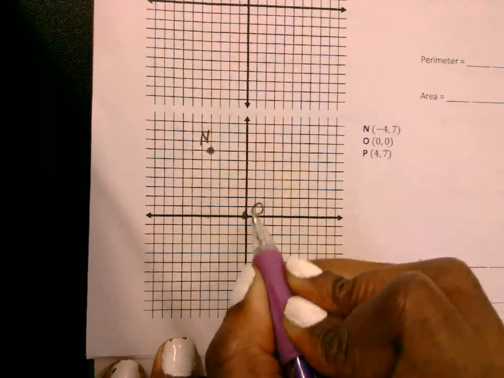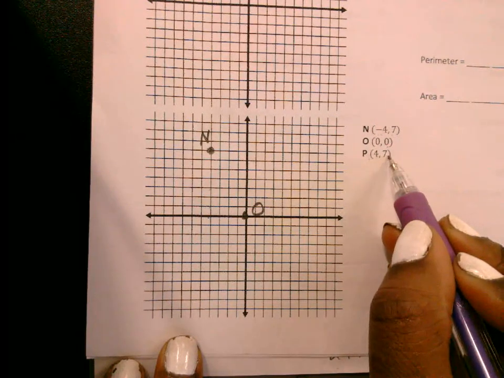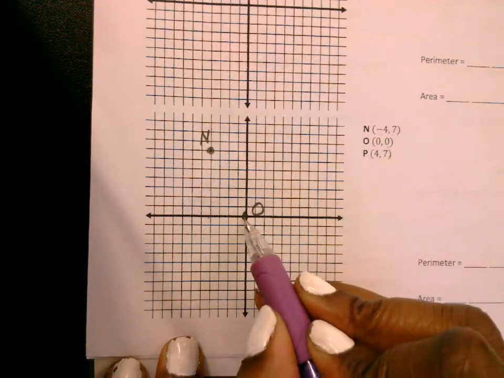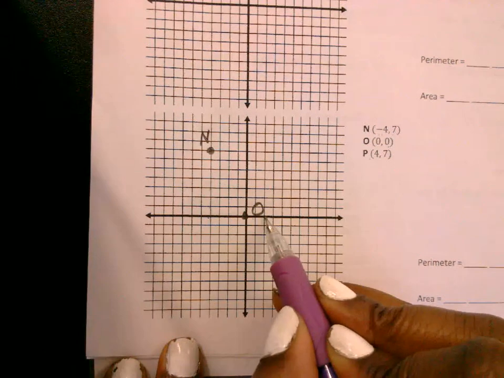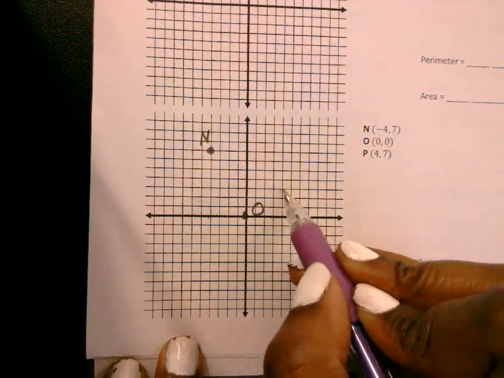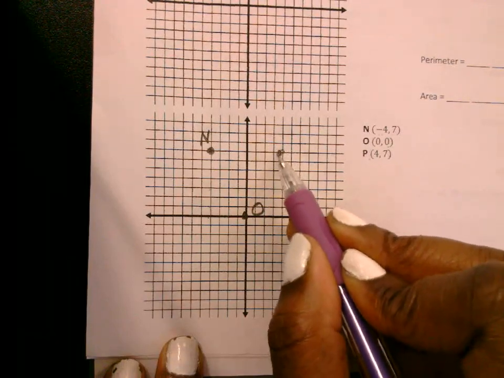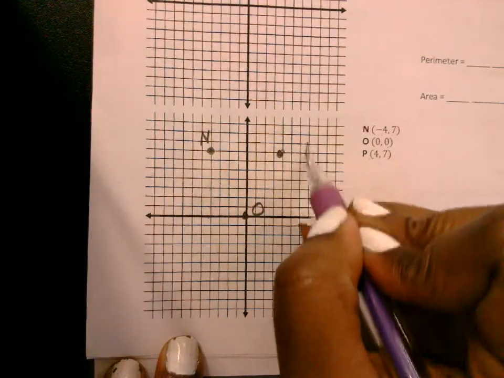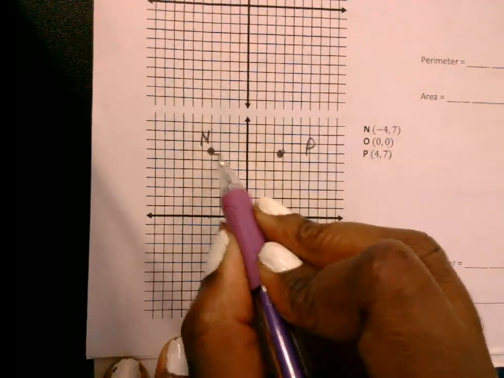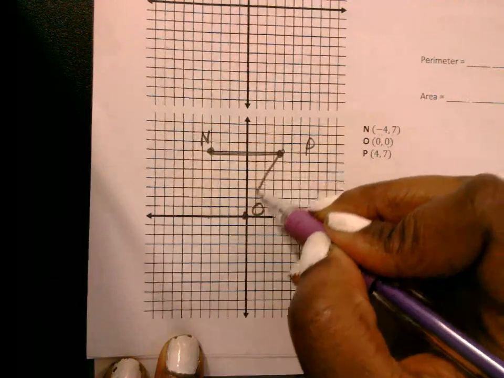This is O. The third point is 4 and 7. +4 and +7, so you go to the right 1, 2, 3, 4, and up 7. This is letter P. Now I'm going to connect the ordered pairs.